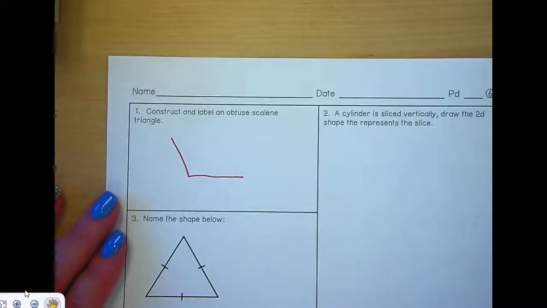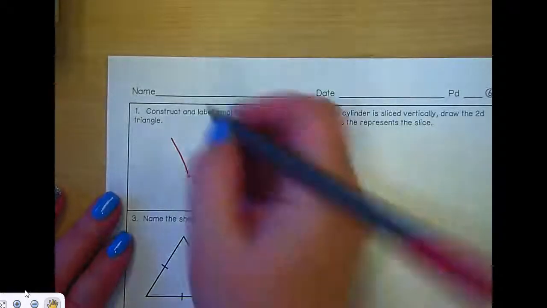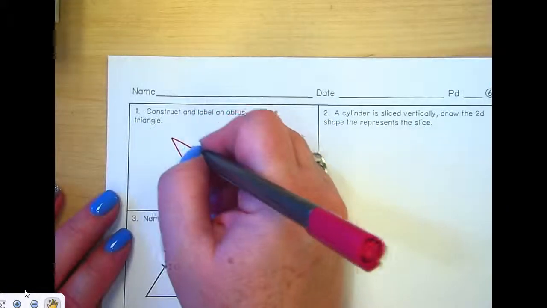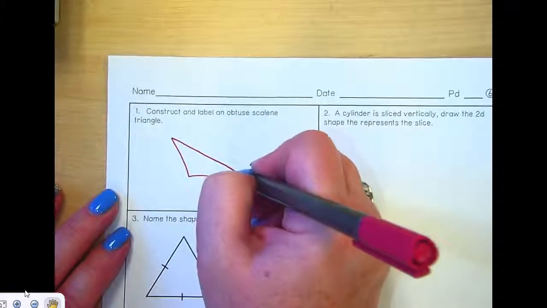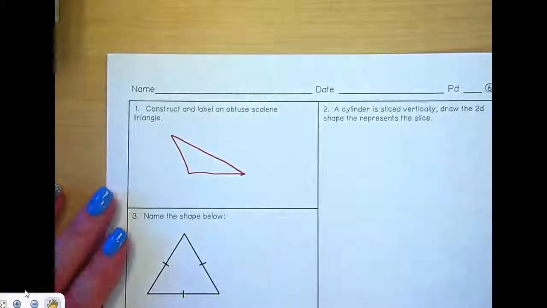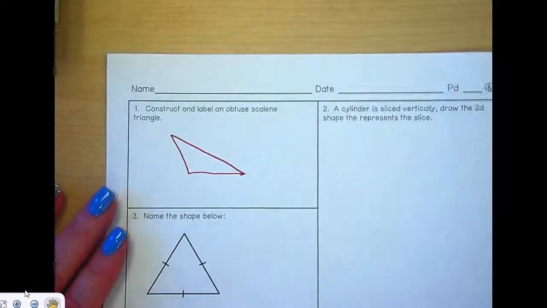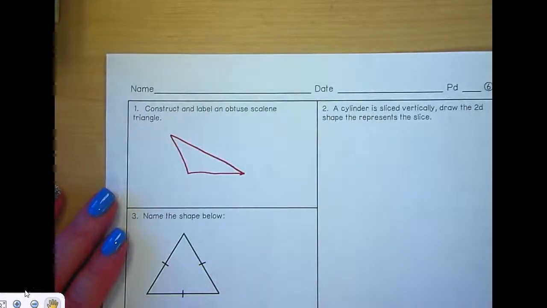What did you just say? All sides must be different lengths. And so sometimes that's hard to do, like we're not using a ruler. But how can I show mathematically that all sides are different? Does anybody know the marks that I'm going to make? So what do you think?